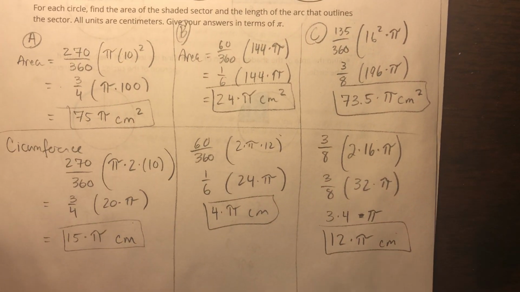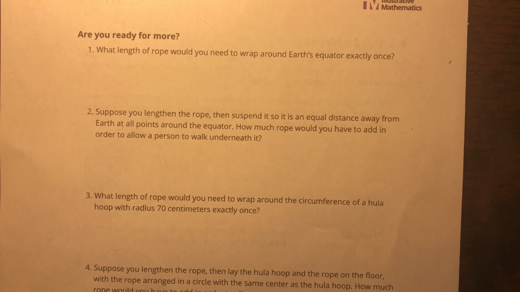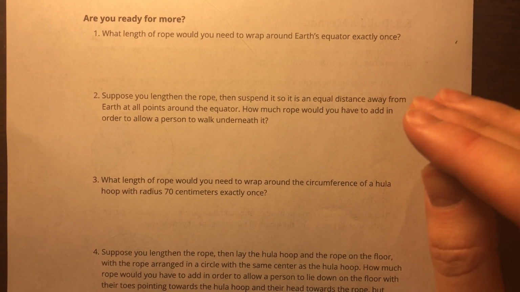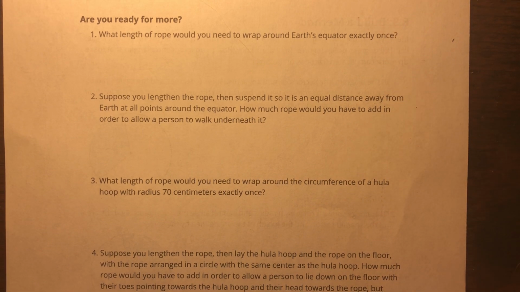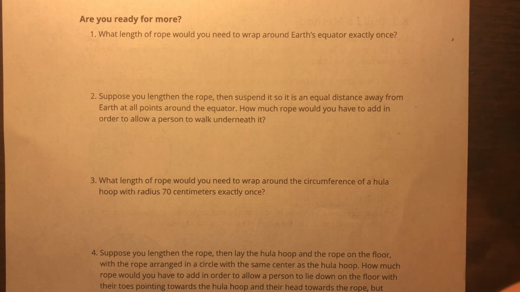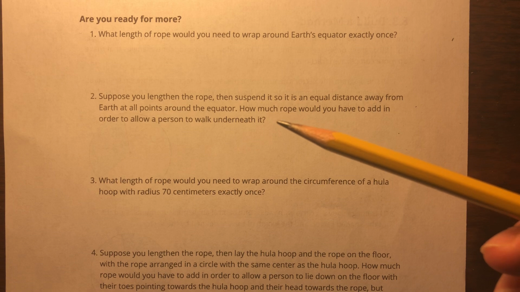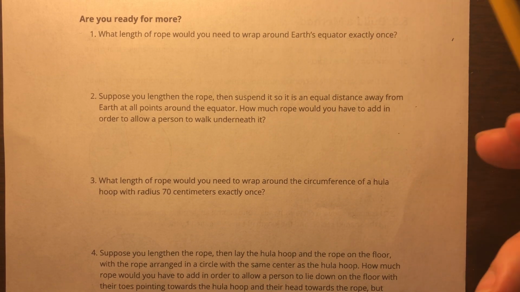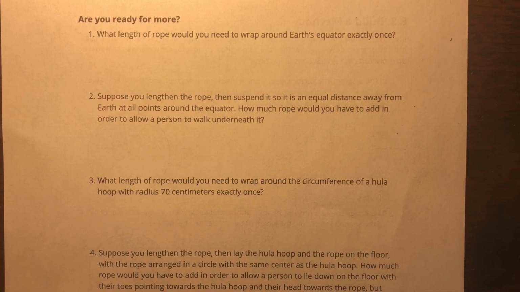All right, so that's all for 8.2. However, there is a really interesting problem. Are you ready for more? I will post the PDF of this online. This will be extra credit. And the reason I am not going over it is because I think it's actually one of the more attainable extra credit activities you could do here. I think that, with the amount of resources you have on the internet, you could do a problem like this, and it's a very interesting problem.